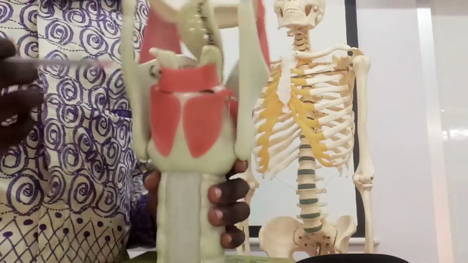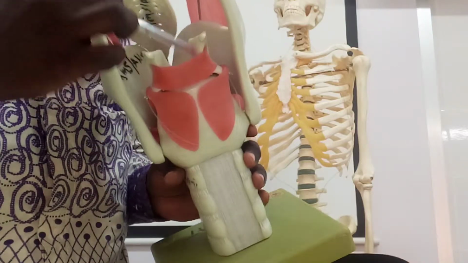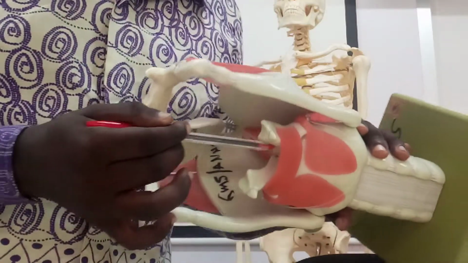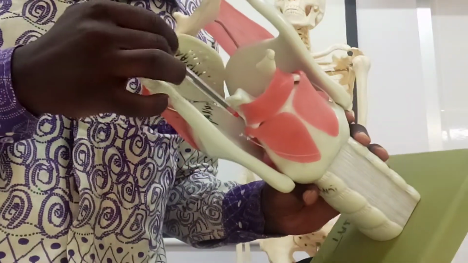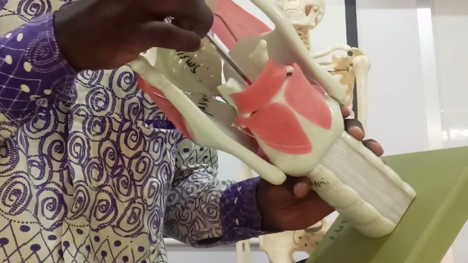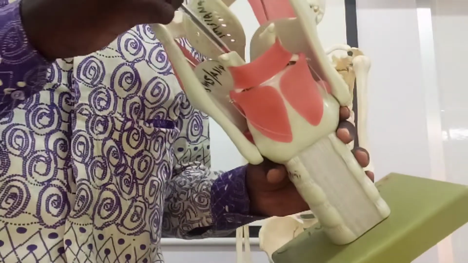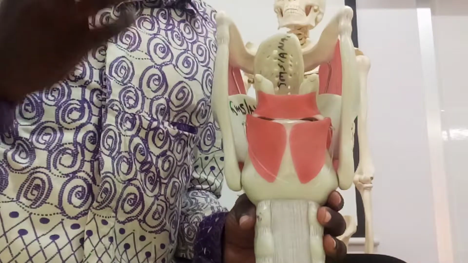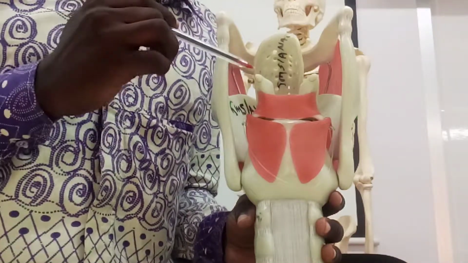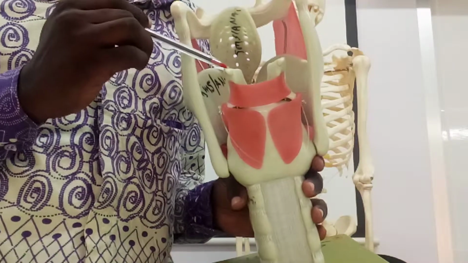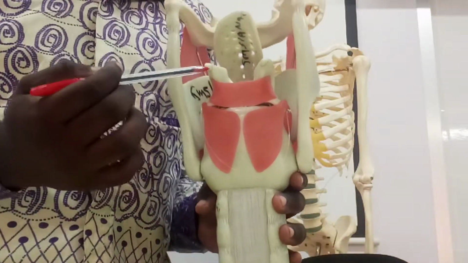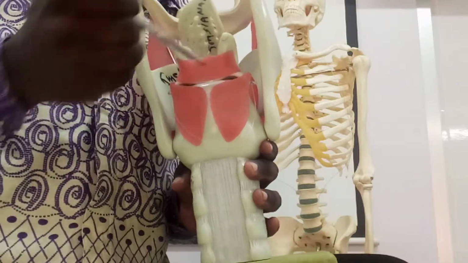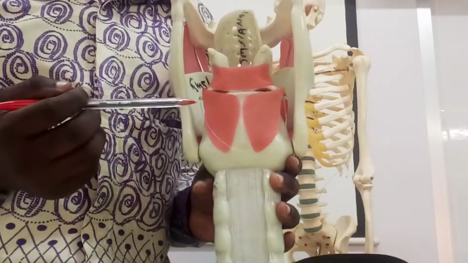For the paired cartilages, you can see this triangular shaped pyramidal structure that you find here. As you can see, this is known as the arytenoid cartilage, sitting on the superior aspect of the cricoid cartilage. This arytenoid cartilage is made of hyaline cartilage, except at the most apical portion being elastic cartilage. Now, it has what we call an apex superiorly and a base inferiorly, sitting on the superior portion of the cricoid cartilage.